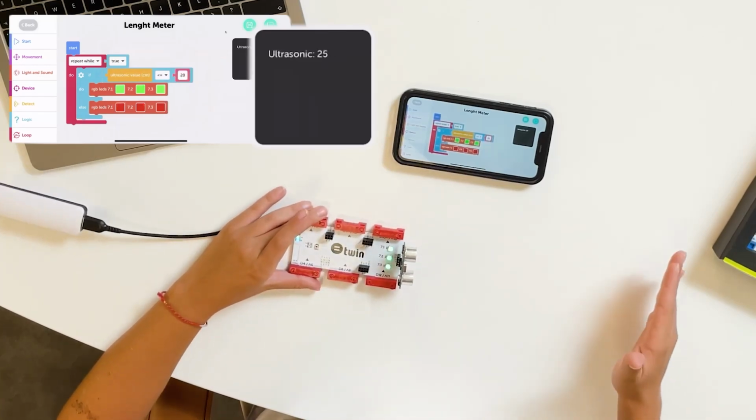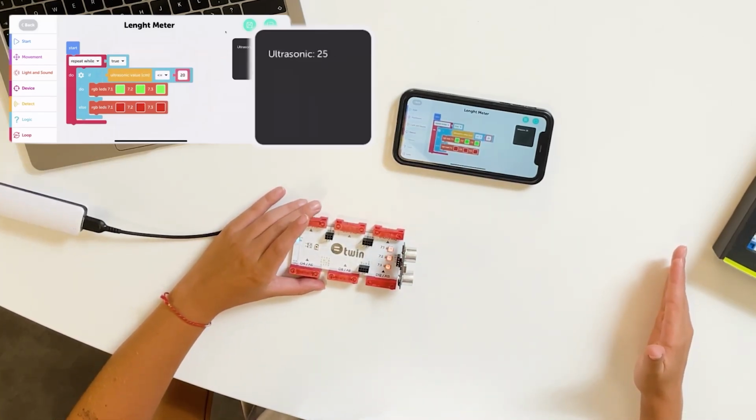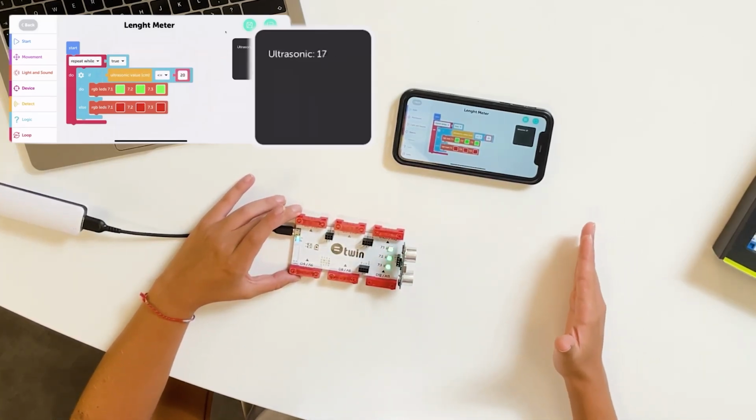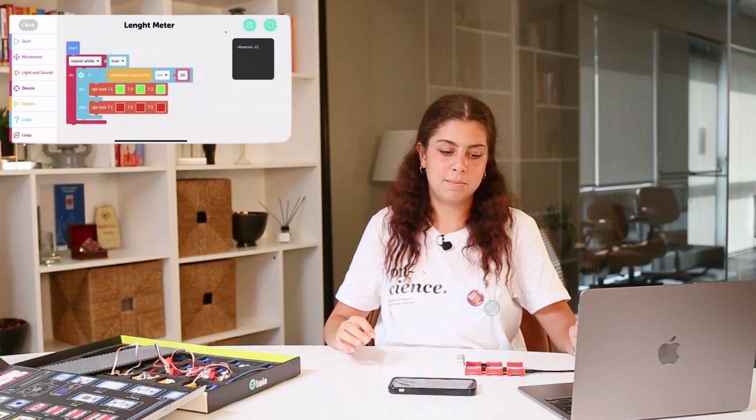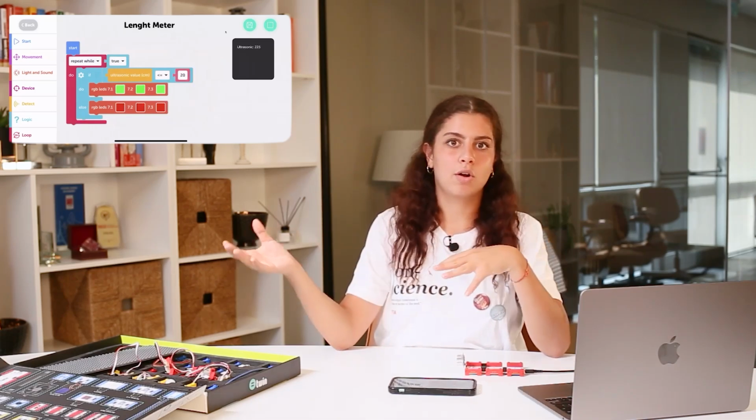So if I put my hand here, it's going to be 25 centimeters, so it should be red. But as I get closer and reach 20 centimeters, it's going to turn to green. An activity that can be done with this experiment is seeing how tall your students are.